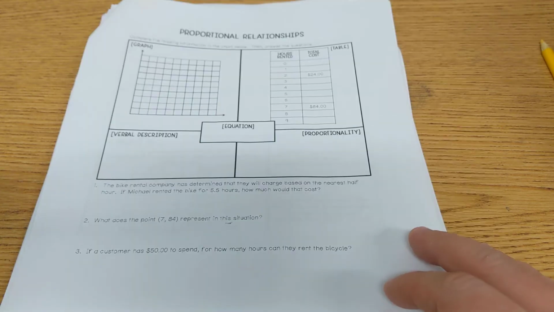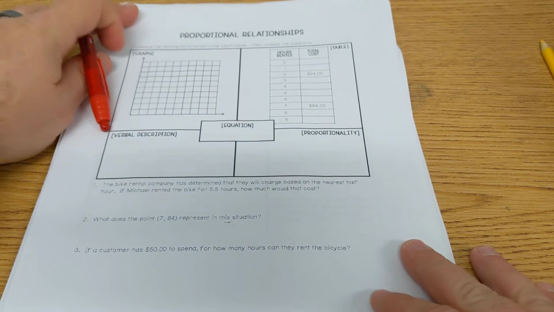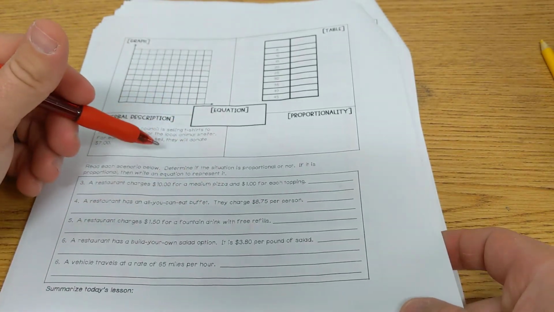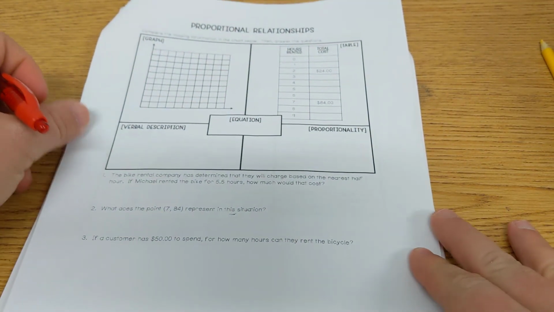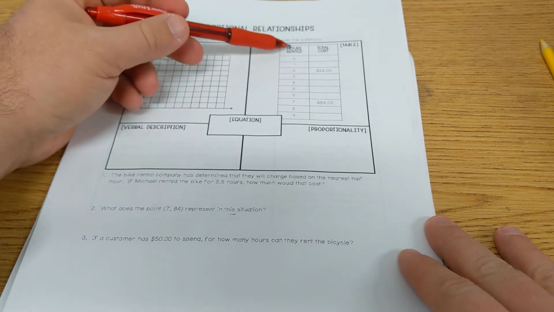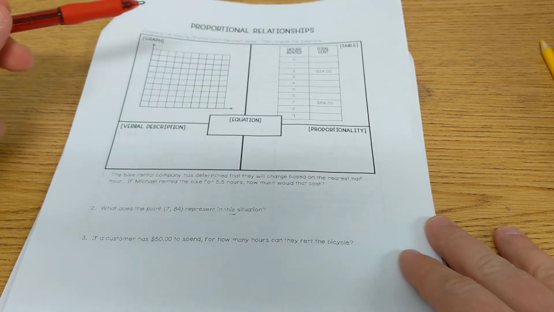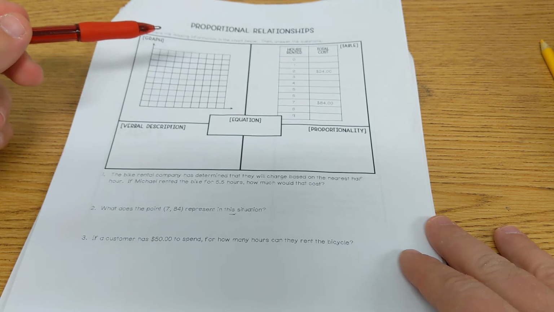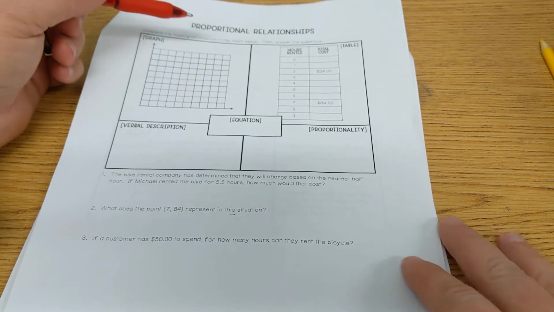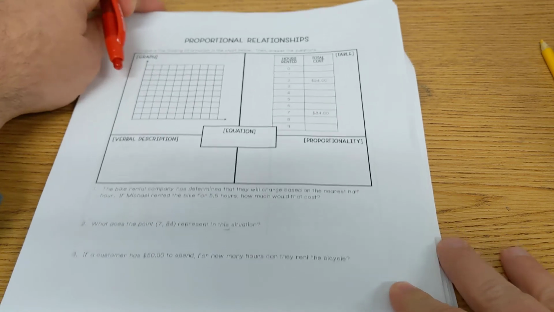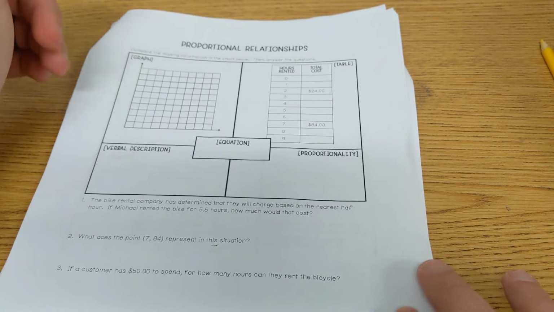All right. Okay, we're going to skip a page. We're going to skip this page, which is the next page in your packet. Okay, we're going to flip over to this page, and this is talking about hours rented and total cost. I only got about 5 minutes left on the video, so I'm going to try to walk you through this as quick as I can.